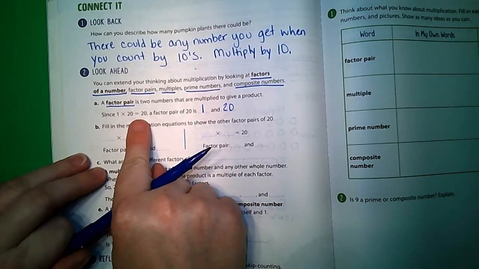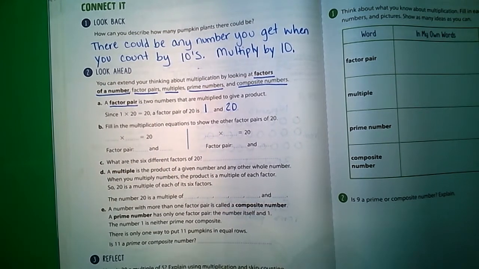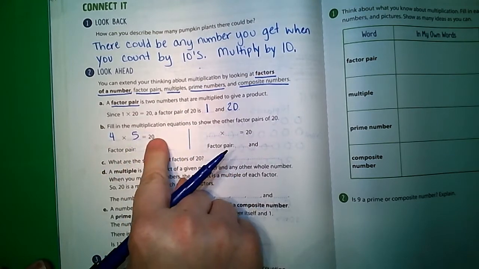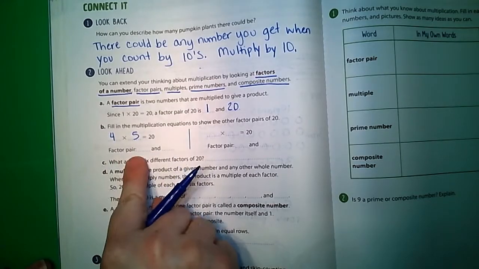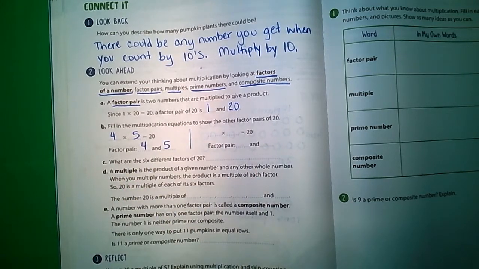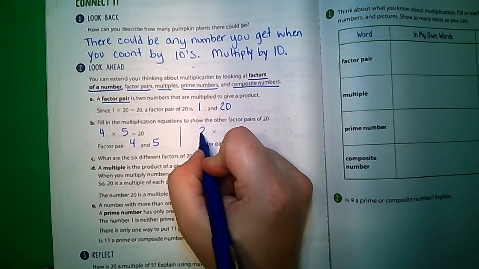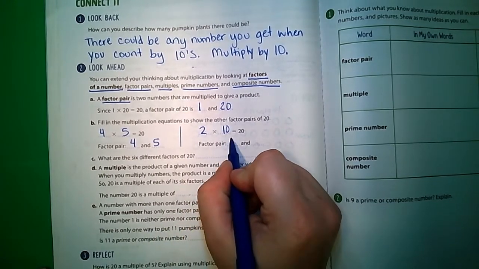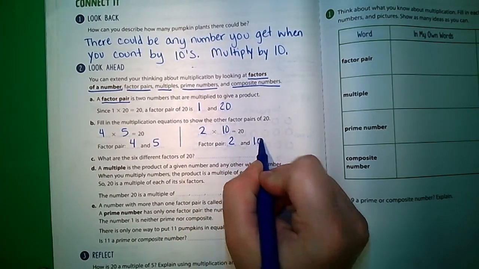So there's other factor pairs of 20. 4 times 5 equals 20. So the factor pair would be 4 and 5. 2 times 10 equals 20. So the factor pair would be 2 and 10.